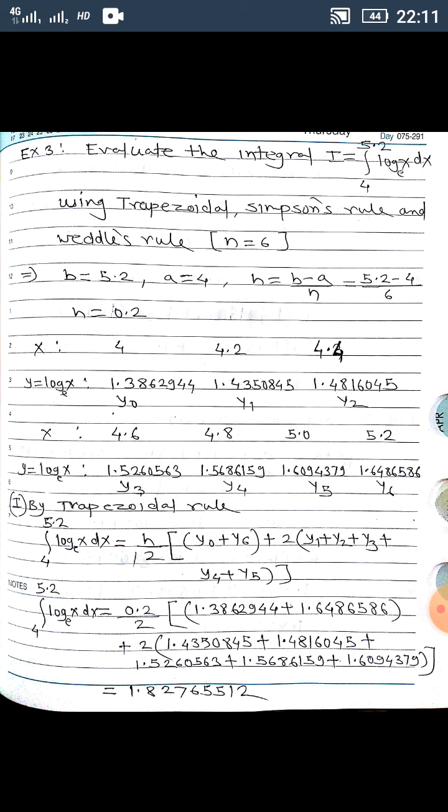Now we substitute the x values in that function. Function is log x to the base e. So log 4 to the base e is 1.3862944. Log 4.2, the value is 1.4350845. Log 4.4, the value is 1.4816045.